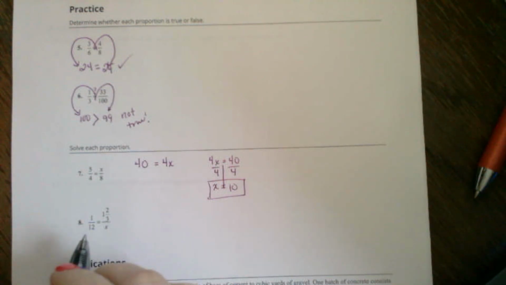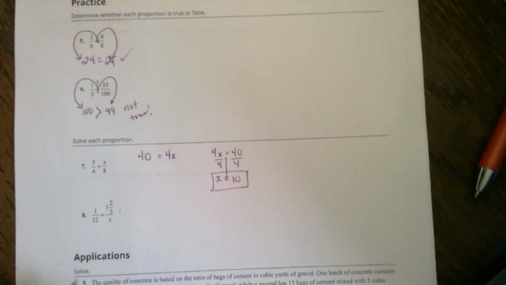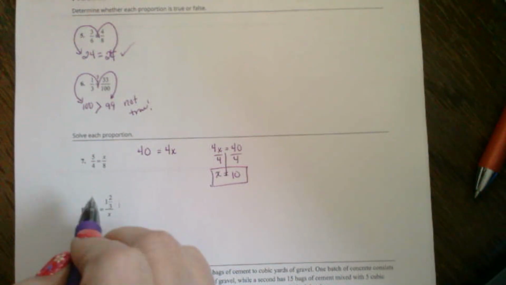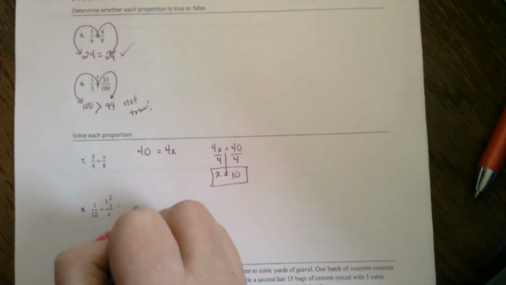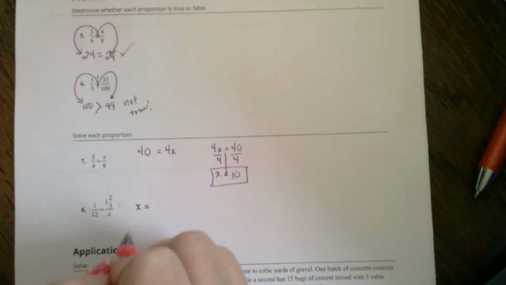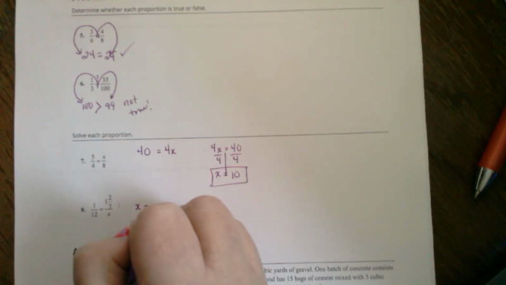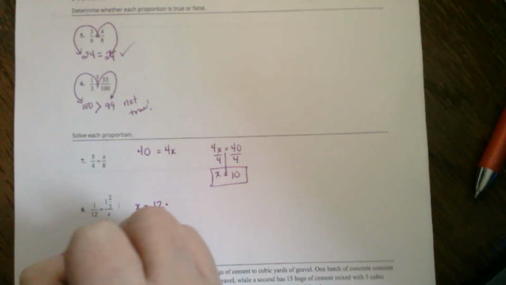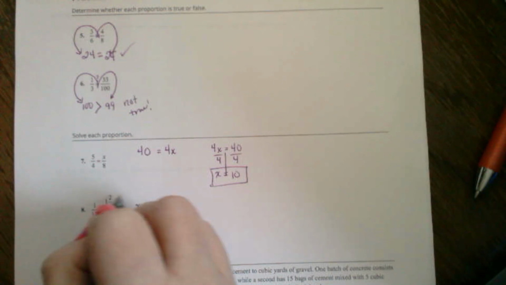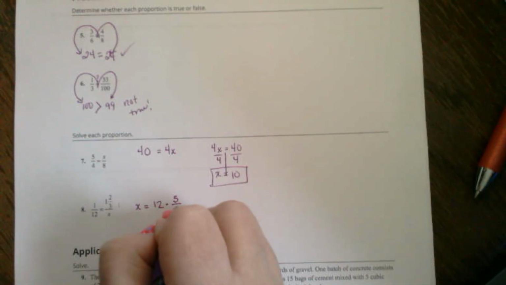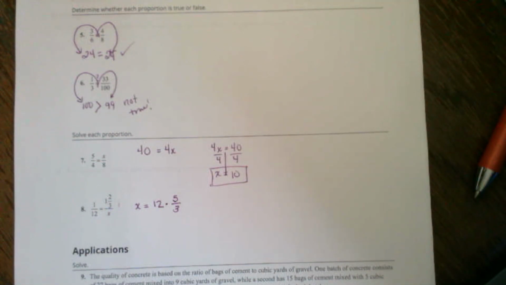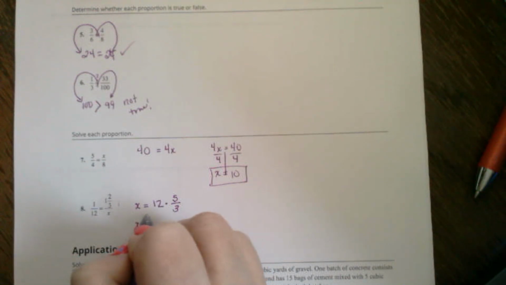Anyway, this one. Look, they put that there to scare you. Did it work? Did that fraction scare you? Here, we get 1 times x is x equals. Over here, we get 12 times 3 times 1 is 3 plus 2 is 5 over 3. Does that scare you? I was just asking. Maybe it does. I don't know. But it shouldn't.